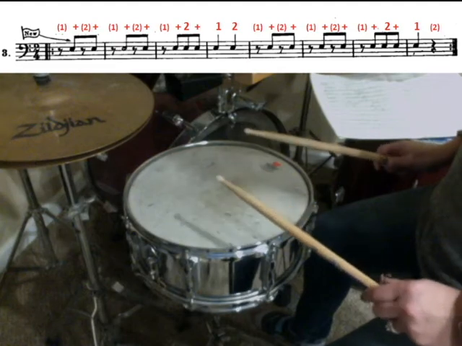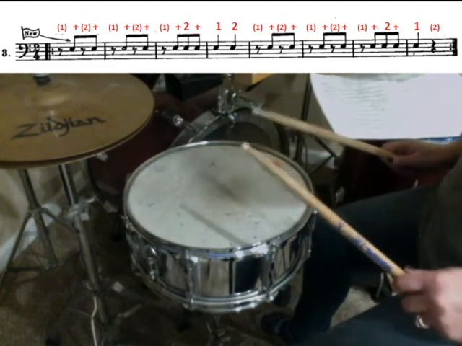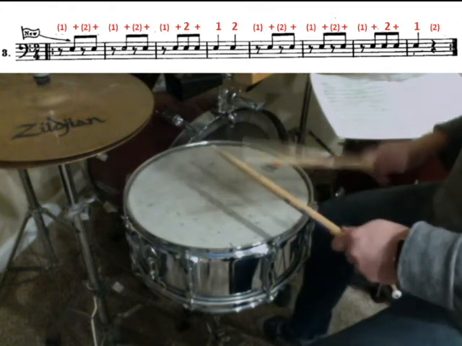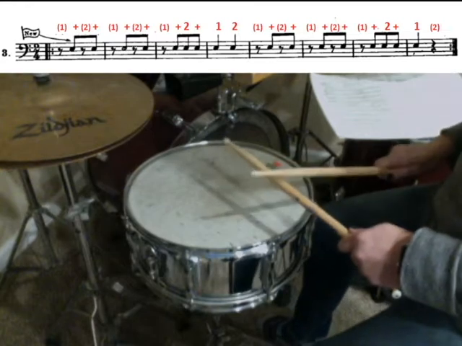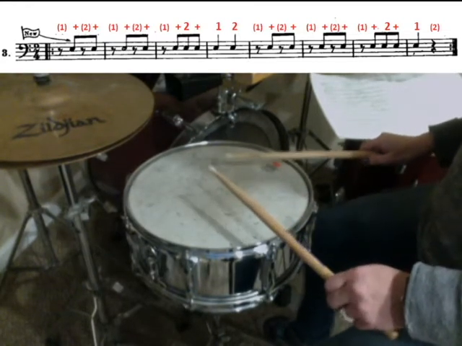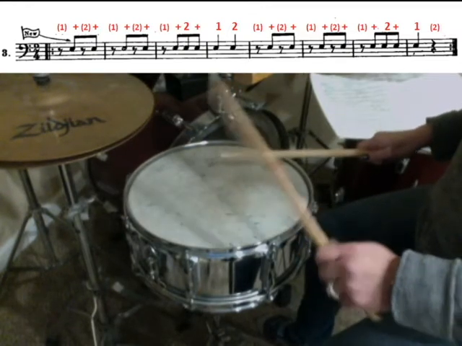You're going to play on the after beats, or the ands, of that measure. So the first two measures are going to sound like this: 1 and 2 and 1 and 2 and. Let's try it. 1, 2, ready, play. 1 and 2 and 1 and 2 and.